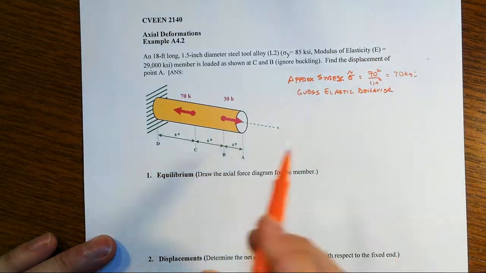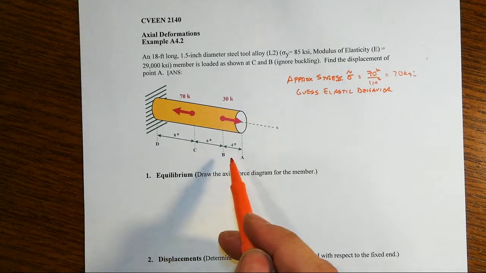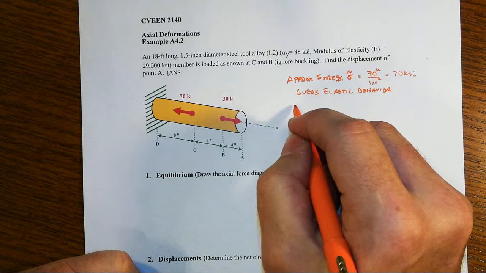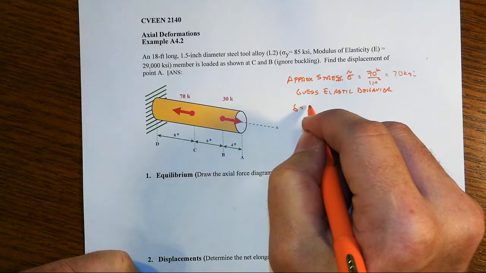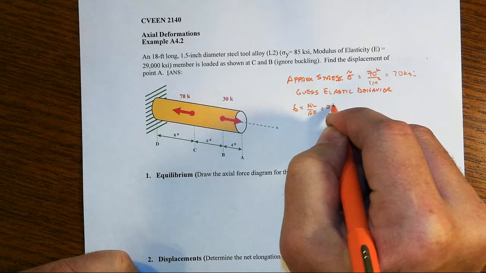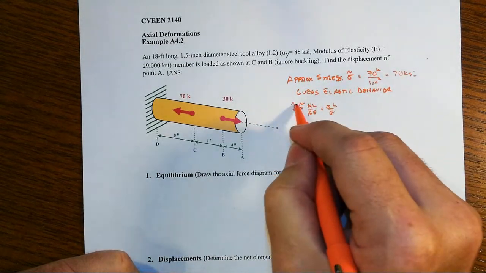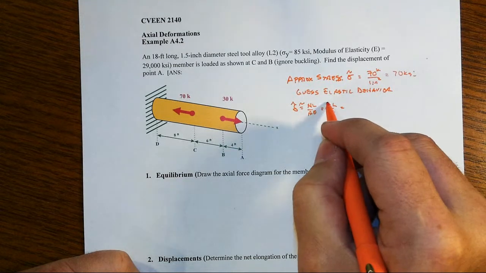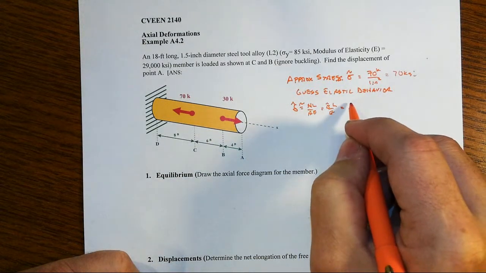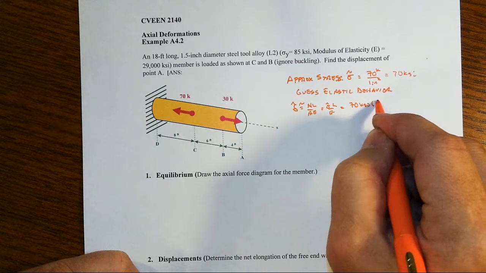And then I'm going to say, okay, well, look at this. We've got 18 feet long. I know this is going to be totally wrong, but delta equals NL over AE, that's our stress, sigma equals, L over E, and everything's a big, huge approximation here. So we're going to use our approximate stress, which is way wrong, but 70 KSI times our length, 18 feet.